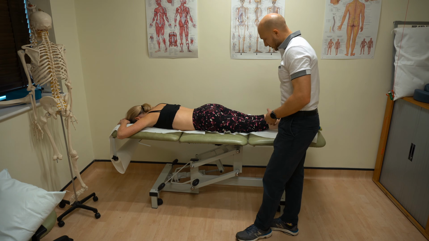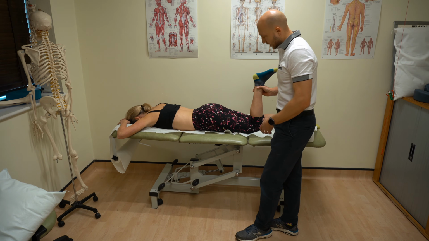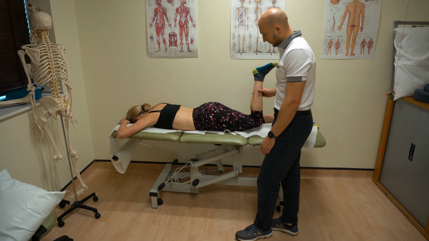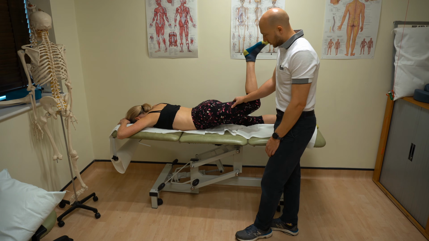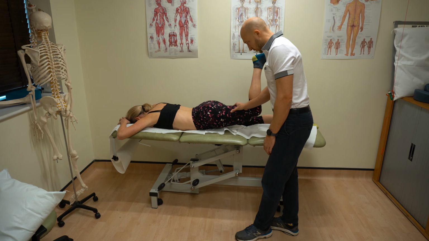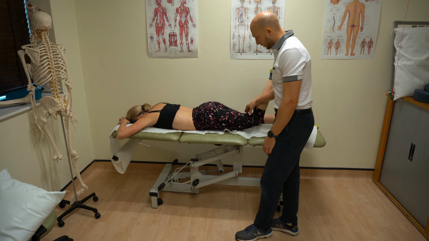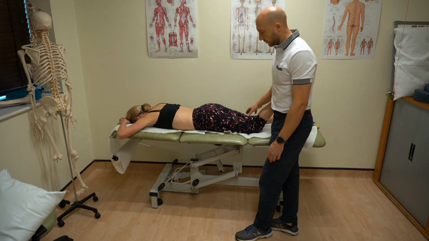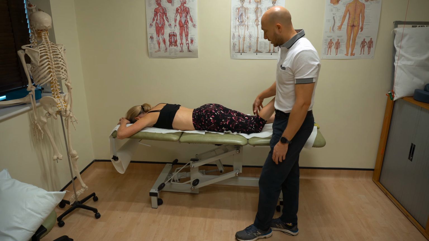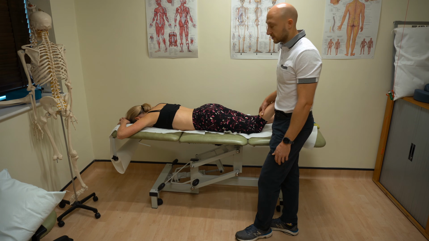Then what we could do is bend the knee to 90 degrees and then ask you to do the same thing, Shah. So you can lift that leg up, hold it there, don't let me push you down. 2, 1, and relax. It's good. And then we'd be comparing from left side to right side, whether there's any strength deficits on that side.